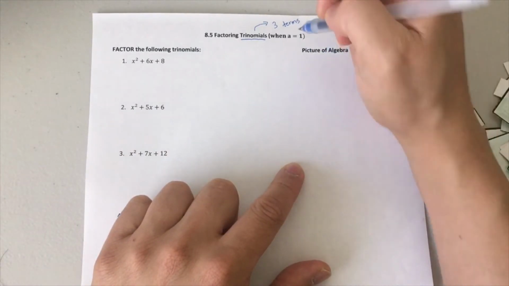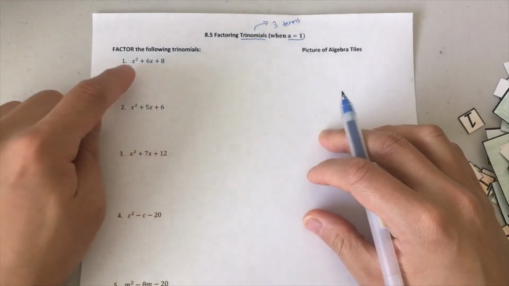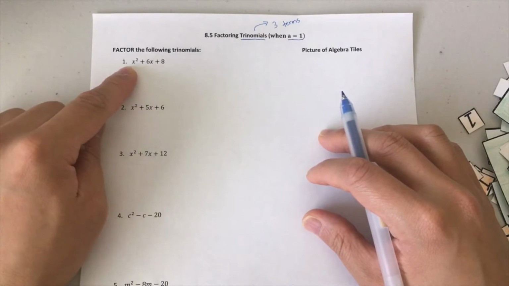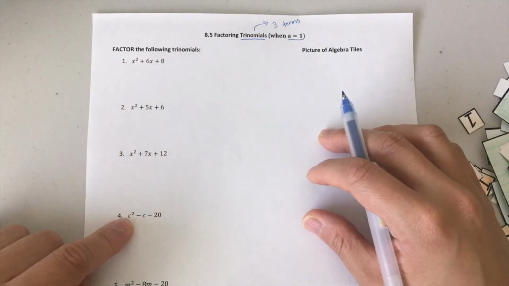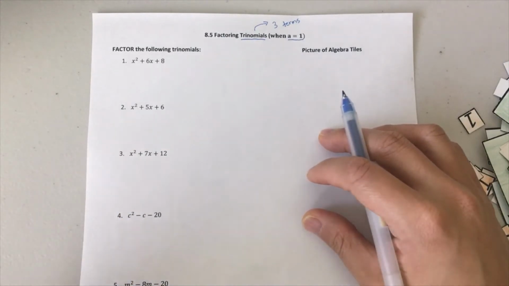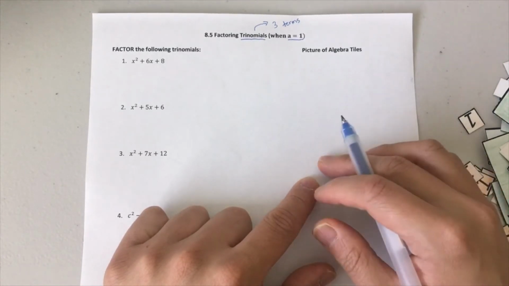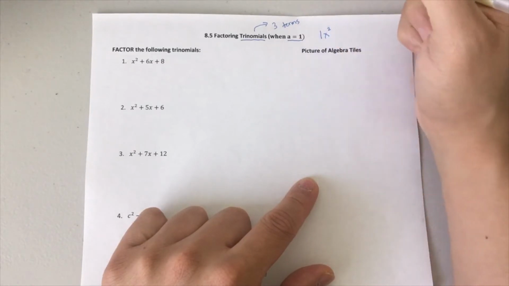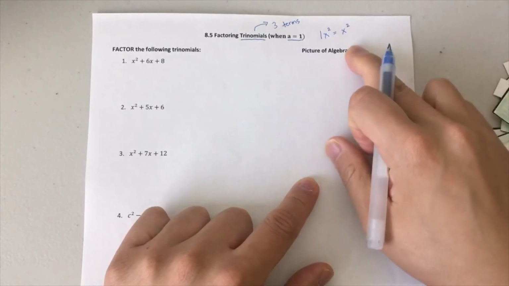The next thing we're going to talk about is what we mean when we say a equals 1. If you look at every single quadratic term, that's a term whose variable has an exponent of 2, x squared, c squared, if you look at the number in front of those terms, it's always a 1, right? So when we say a equals 1, what we mean is that the leading term has a coefficient of 1. So anytime you see 1x squared, that's really just x squared, and that's how we usually write it, okay?